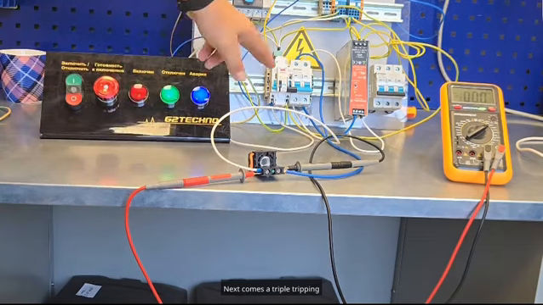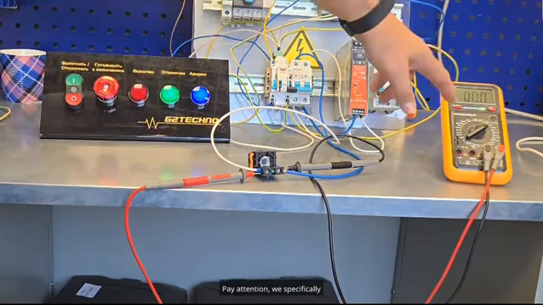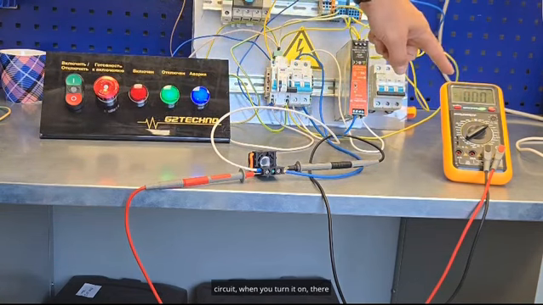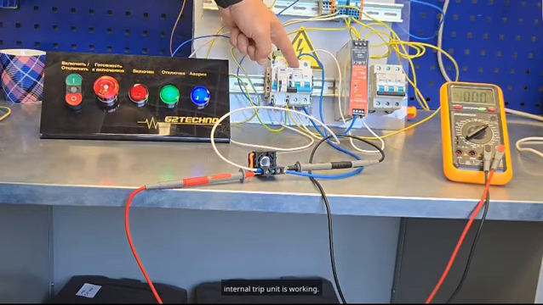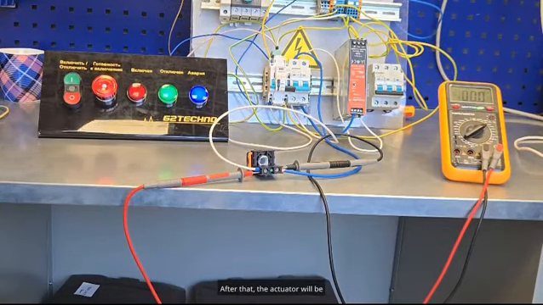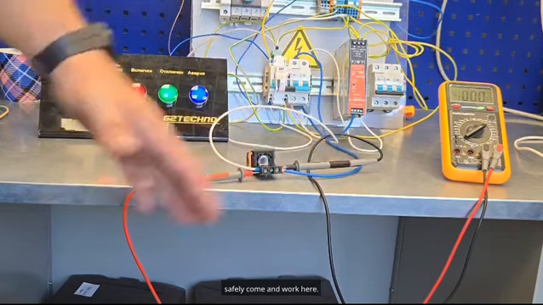Next comes a triple tripping sequence, with the first one lasting a few seconds. Pay attention, we specifically demonstrated that during a short circuit, when you turn it on, there will be no voltage here because the internal trip unit is working, and it shows a fault here. Accordingly, now the second switching cycle will occur, followed by the third. After that, the actuator will be locked so that the technician can safely come and work here.